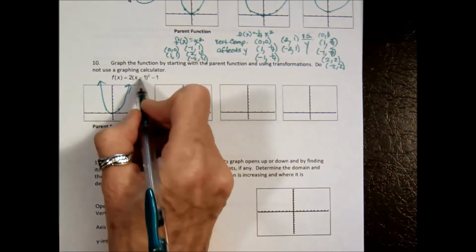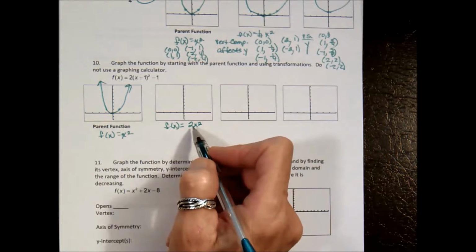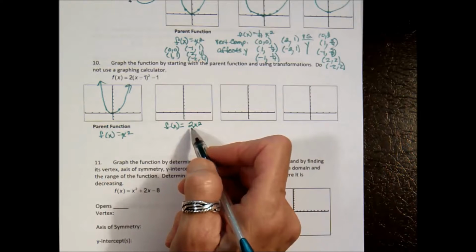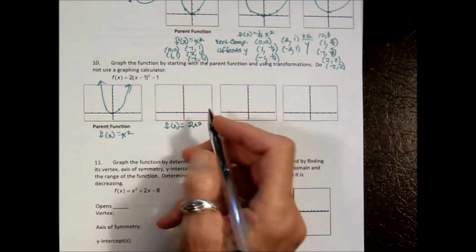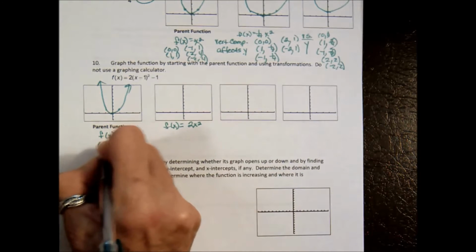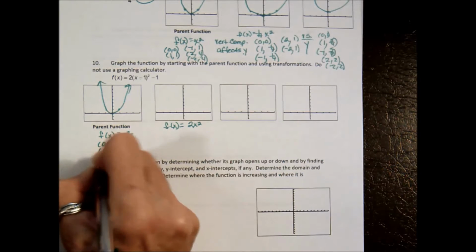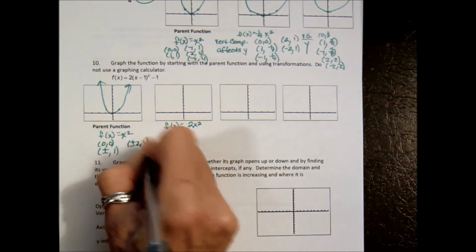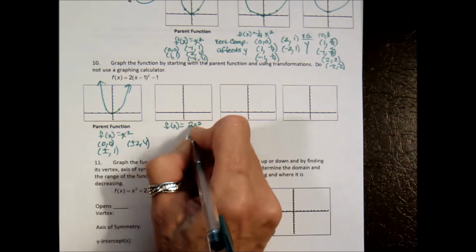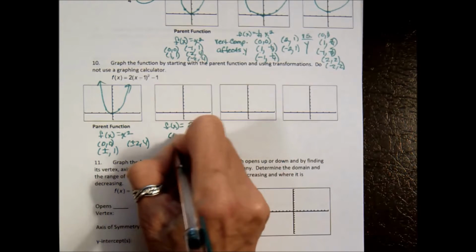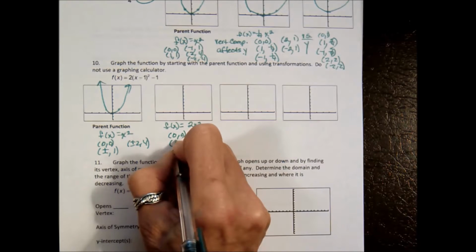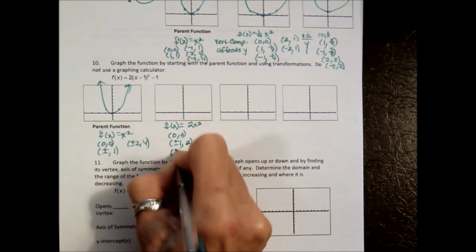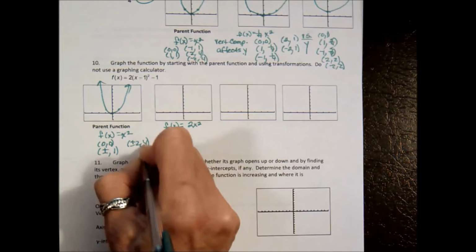This is a vertical stretch. It's a stretch. It's going to narrow it, affecting the y. It's vertical. And so instead of us having 0, 0, plus or minus 1, 1, and plus or minus 2, 4, what we're going to now have is the y is going to be twice that. So 0, 0, plus or minus 1, and then multiply that by 2, plus or minus 2, multiply that by 2, makes it 8.